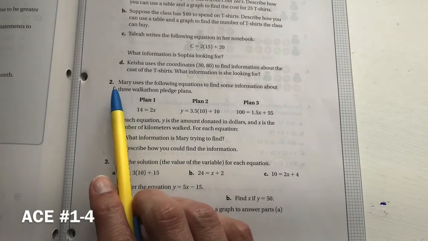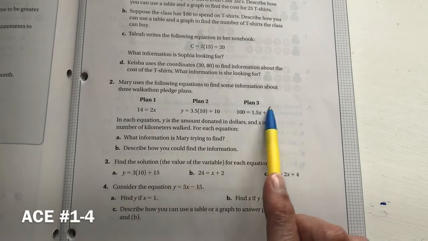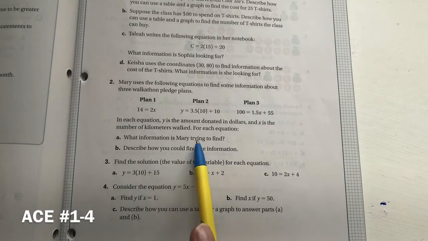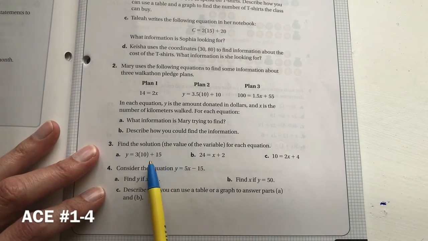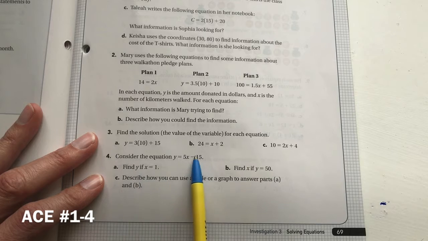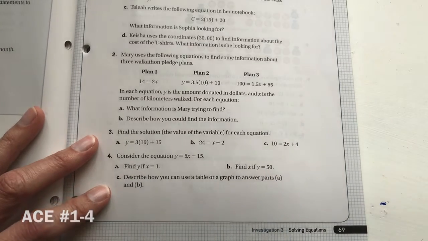Number 2, use the following equations to find some information about the 3 walkathon plans. You've got plan 1, plan 2, plan 3. So in each of these plans, what's she trying to find out? Describe how you could find it. Number 3, find the solution for the value of the variable by solving like we did in today's work. And then lastly here, consider this equation. Find y if x equals 1. Find x if y equals 50. Describe how you can use a table or a graph.